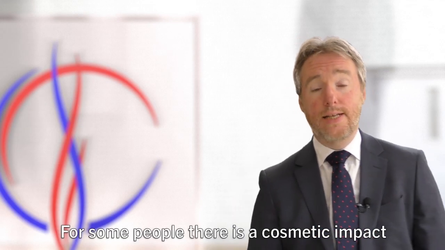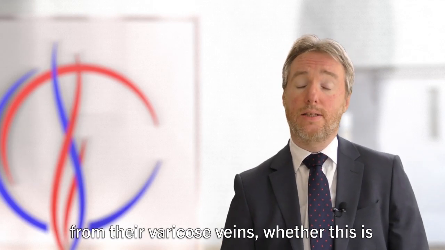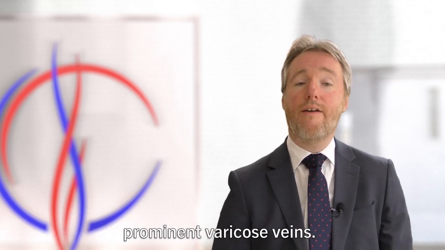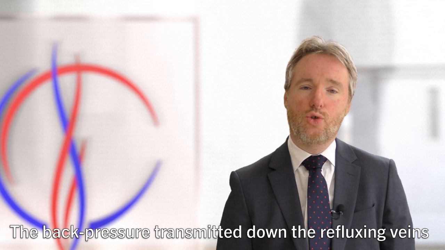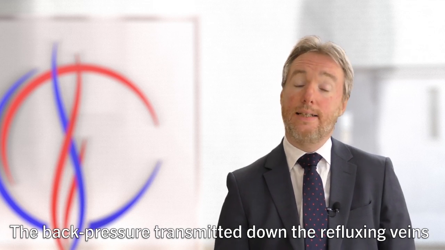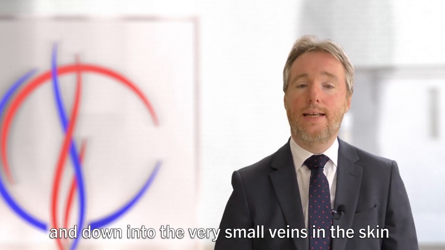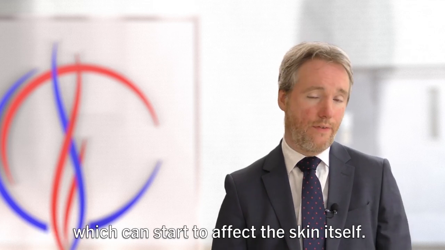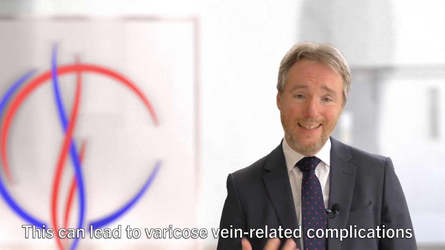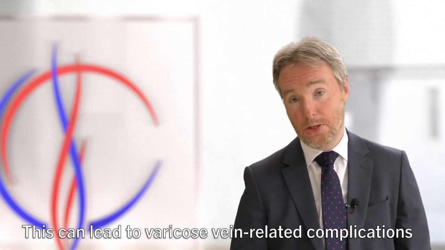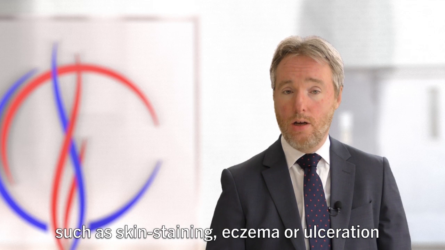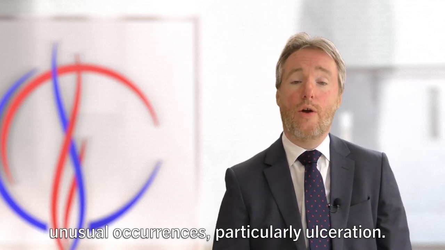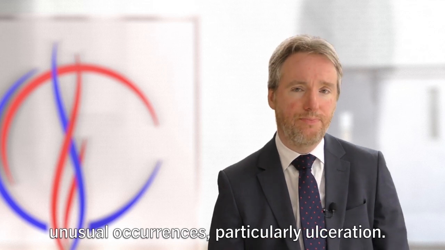For some people, there is a cosmetic impact from their varicose veins, whether this is the so-called thread veins in the skin or the more prominent varicose veins. The back pressure transmitted down the refluxing veins and down into the very small veins in the skin can cause abnormal pressure to be exerted there, which can start to affect the skin itself. This can lead to varicose vein related complications such as skin staining, eczema, or ulceration in the worst case. But these are actually relatively unusual occurrences, particularly ulceration.